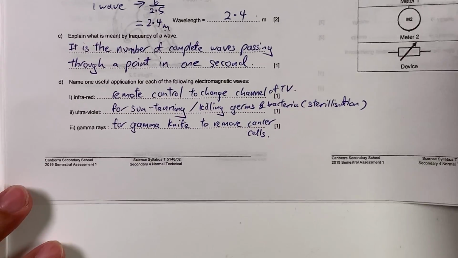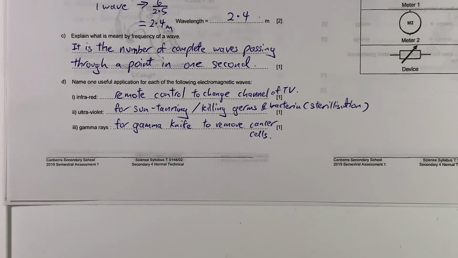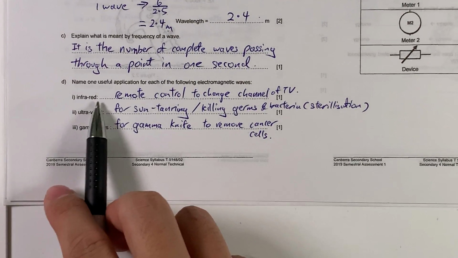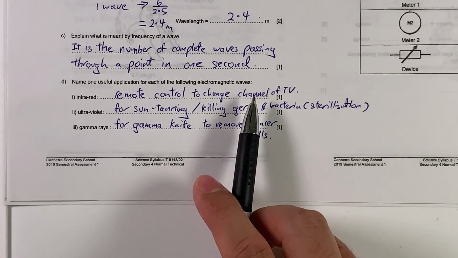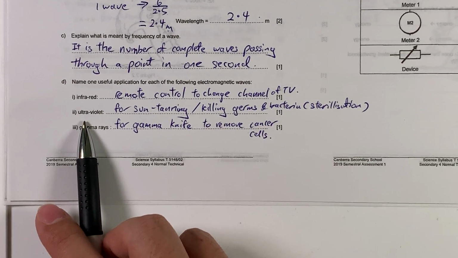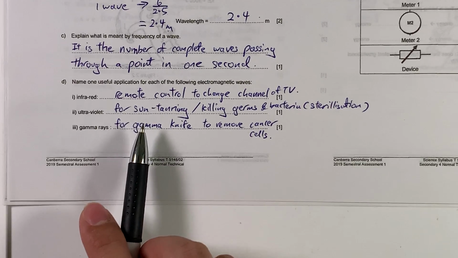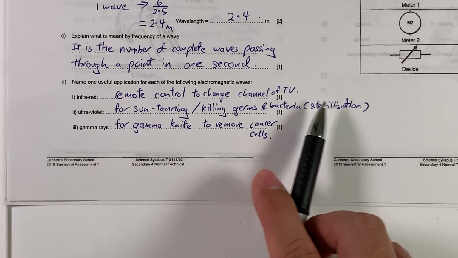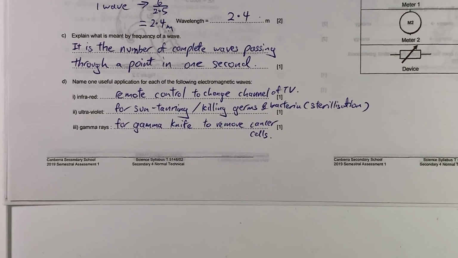Okay, part D. Part D is about the uses. There are many uses, so I'll mention some along the way as well. For infrared, you can say that it's used in the remote control to change the channel of TV. You can even say used in burglar alarms to detect motion. Part 2, ultraviolet radiation. For ultraviolet radiation, there are a few uses. You can say you can use it for sunbaths to do sun tanning, or do sterilization, or detect forgery. So there are a few along the way, as long as the application is logical.